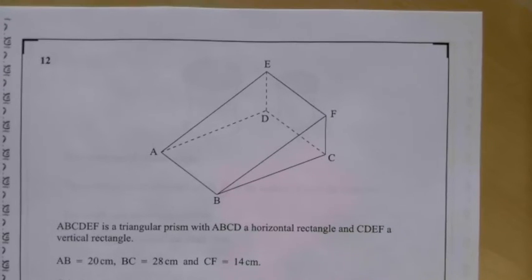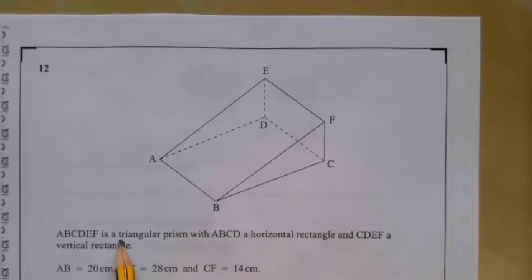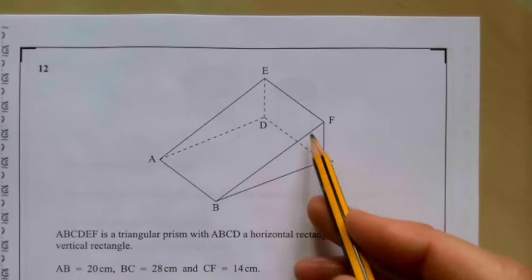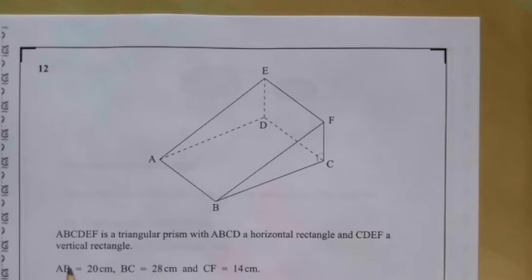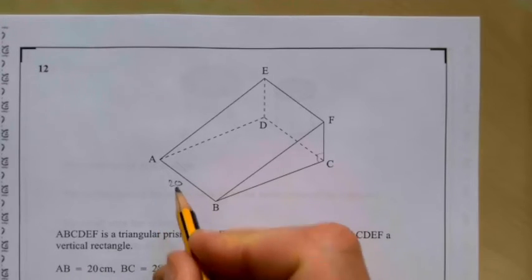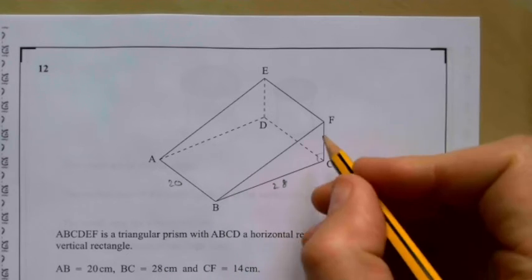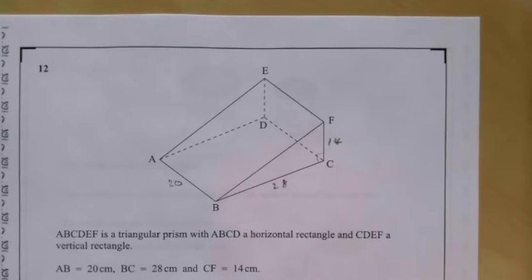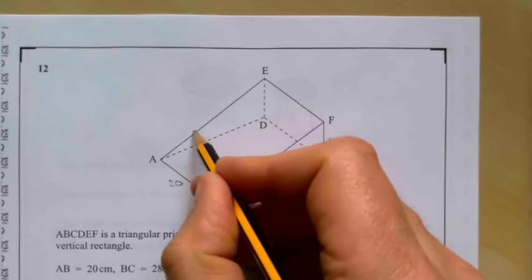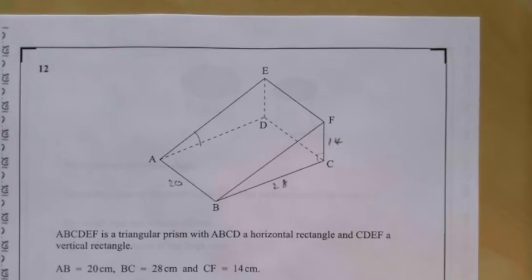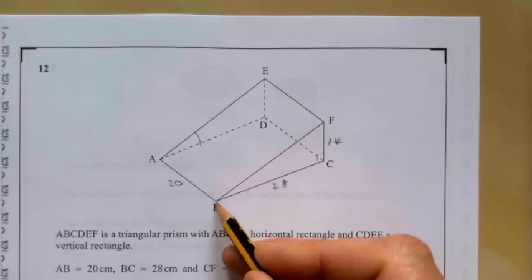Okay. Question 12. ABCDEF is a triangular prism with ABCD a horizontal rectangle and CDEF a vertical rectangle. So CDEF is vertical. That means this here is a right angle, so that's going to help us. AB is 20. BC is 28 and CF is 14. Calculate the difference in the sizes of the angles of elevation EAD and EBD.